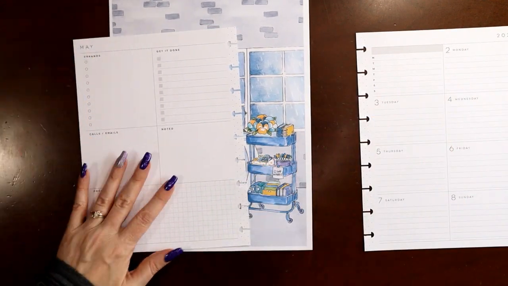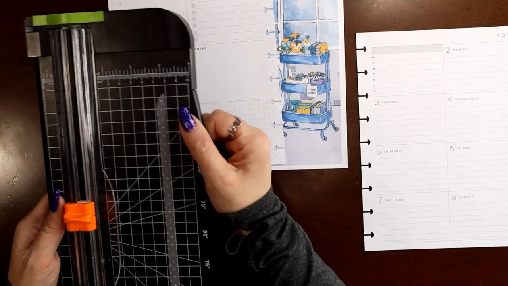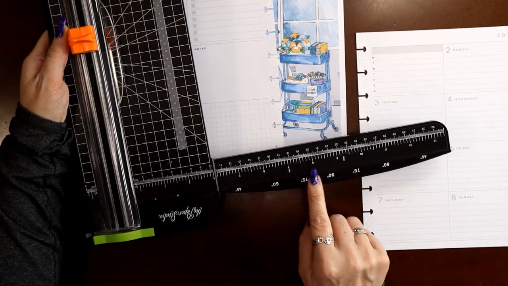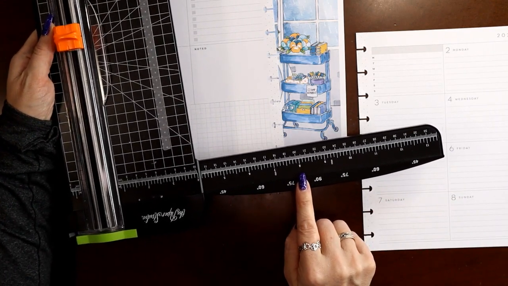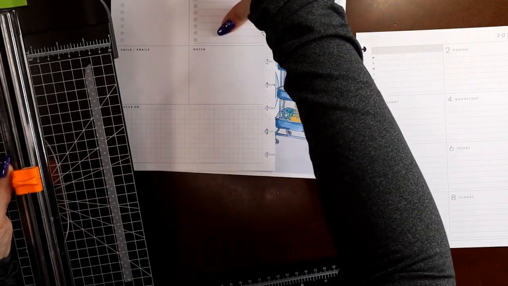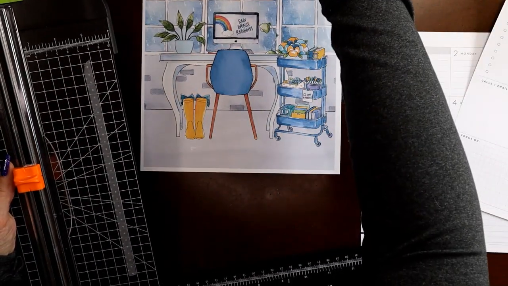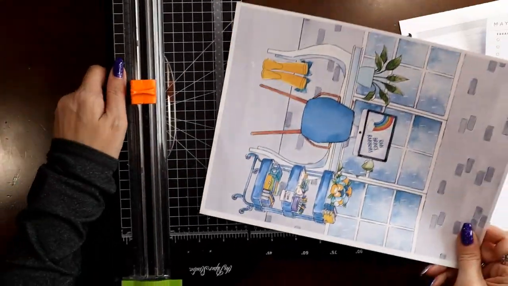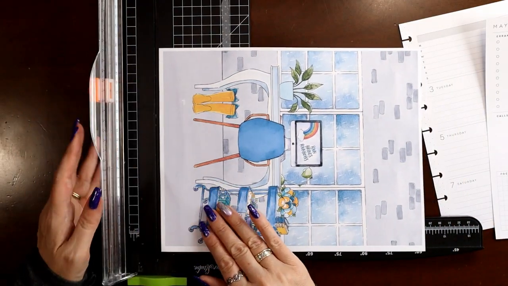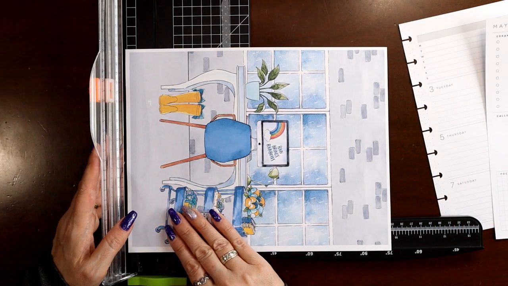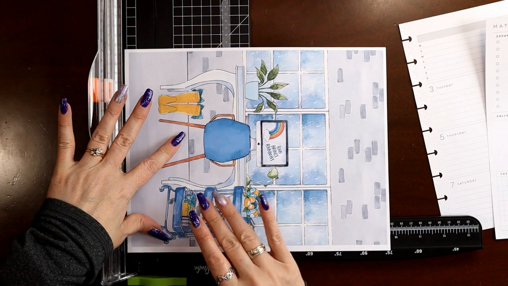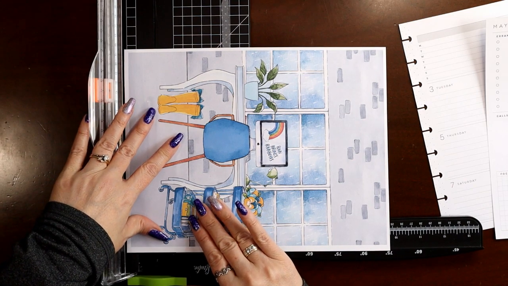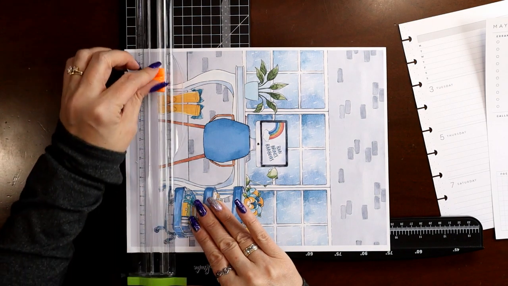So I'm just going to use my little paper trimmer today. I have the height and width marked on here, just like on my big guillotine trimmer. So the first thing I want to do is cut this right at the bottom of the shoes, of the wellies, the boots. So let's start with that.